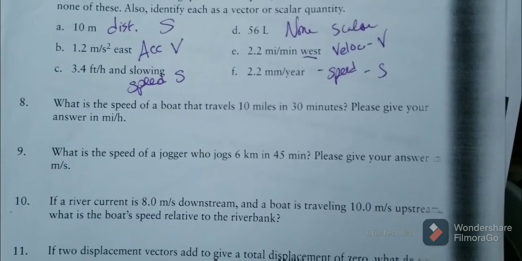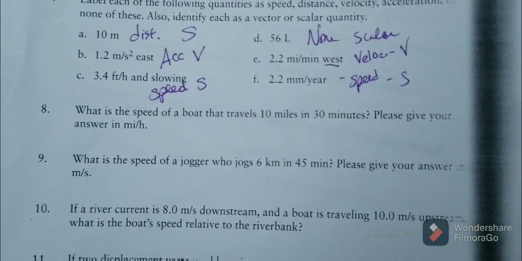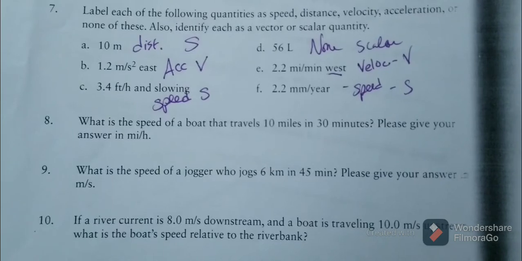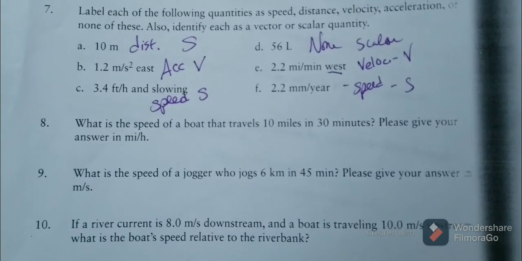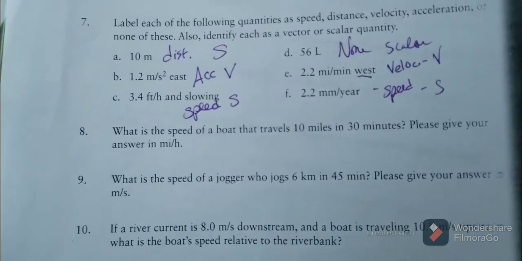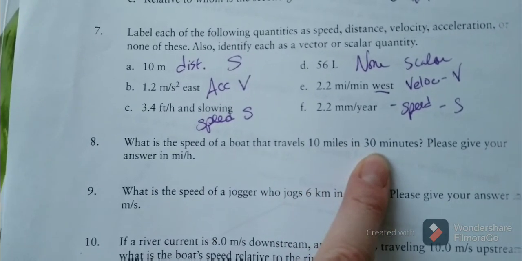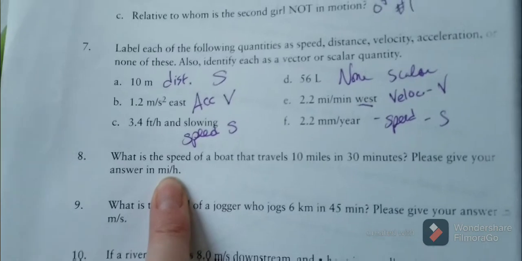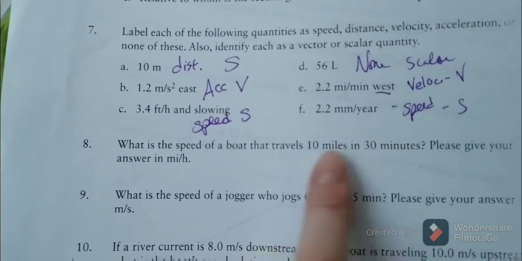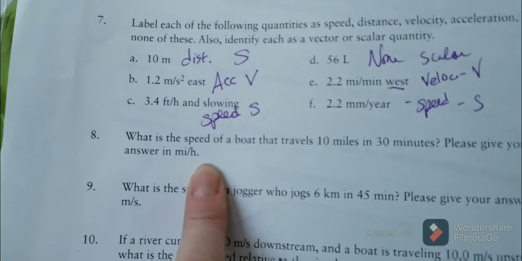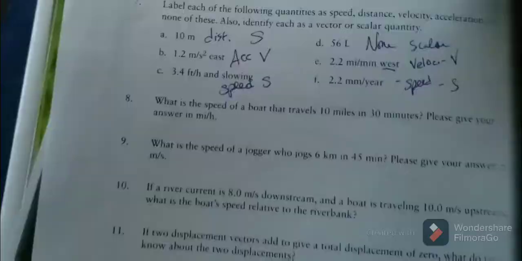All right, number 8, let's move on. To find the speed, you must use equation 6.1, but make sure to check your, okay, so they want the speed of a boat that travels 10 miles in 30 minutes. Give your answers in miles per hour. Well, look at that. They give us minutes here, hours here. So what are we going to do? Well, we're going to look at the book. So their handwriting is super, super neat.